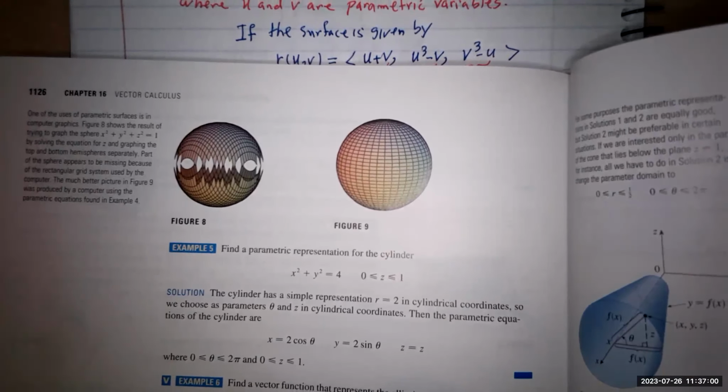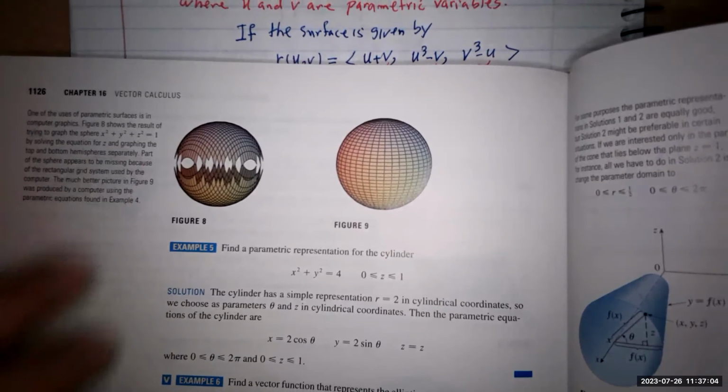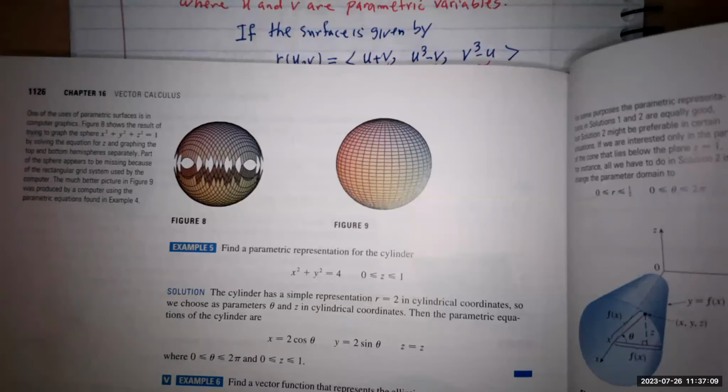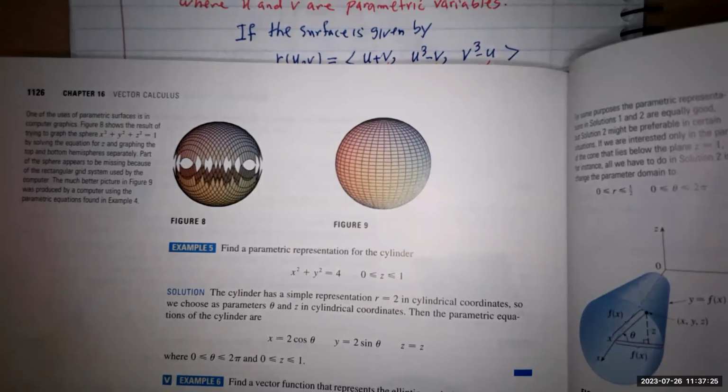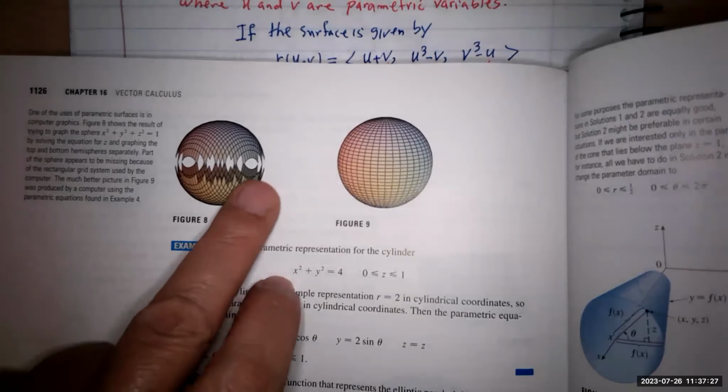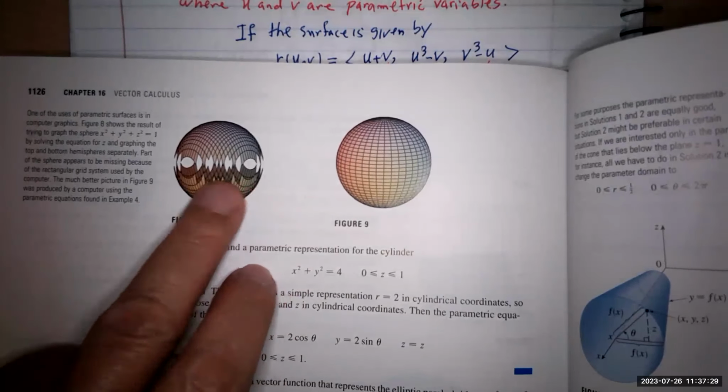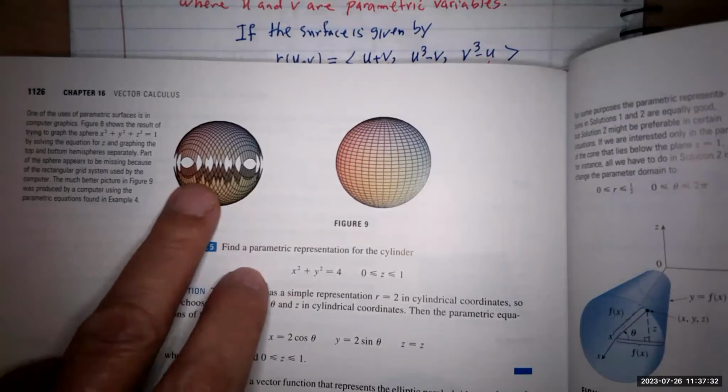If you want to do it using x, y, z, you know that usually we solve for z. When you solve for z, that gives you two hemispheres, the hemisphere on the top and the bottom one, because z would be the positive or negative square root of 1 minus x squared minus y squared. So you graph each hemisphere, then you connect them together to get the result. If you do it in that format, there's going to be something when you connect these two together. Let's see, look at this one.